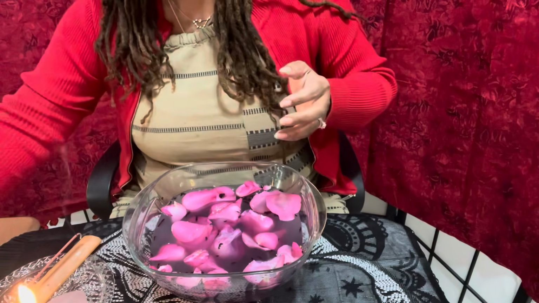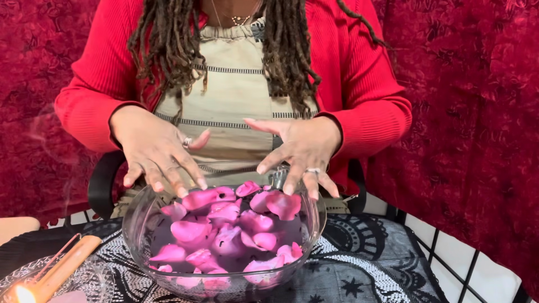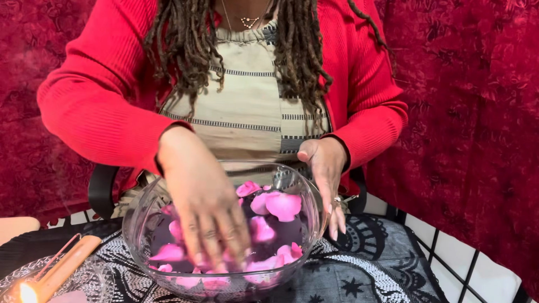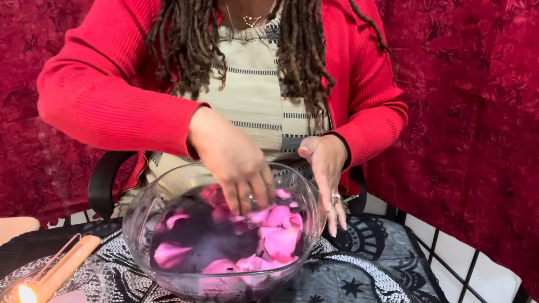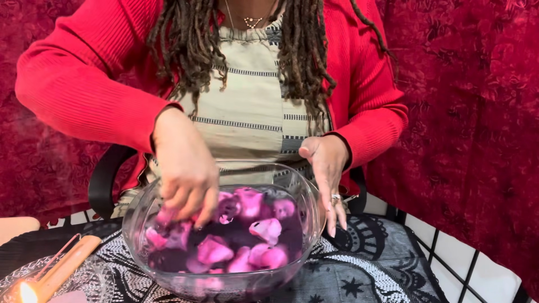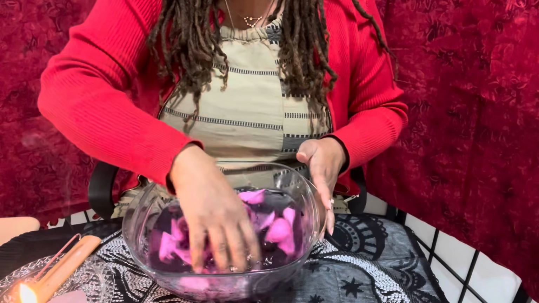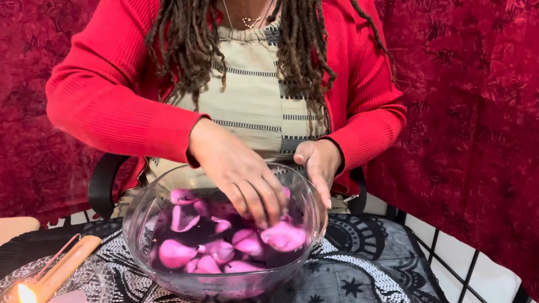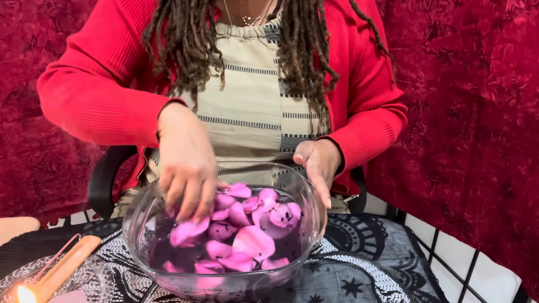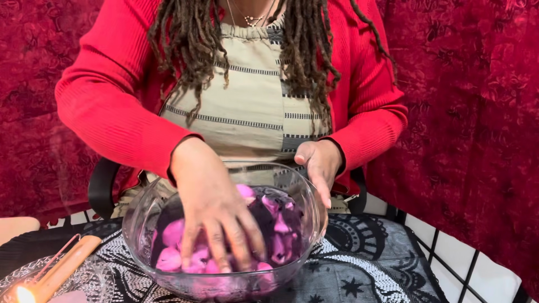Okay, so now that the items are in the water, I'm going to take my hand and stir clockwise. Now, while I'm stirring, I'm thinking about my intention. What is it that I want to attract in my life? What kind of relationship?